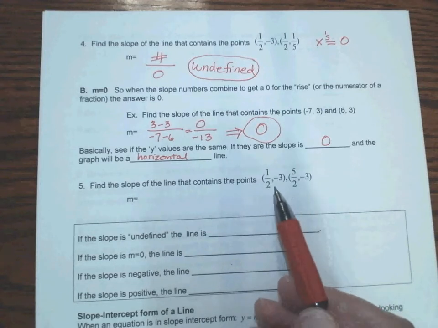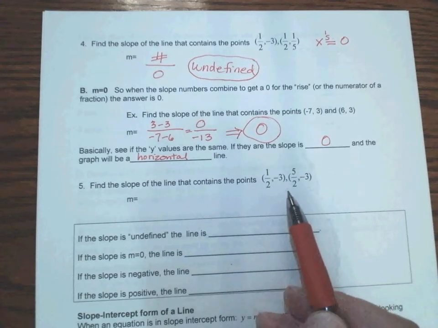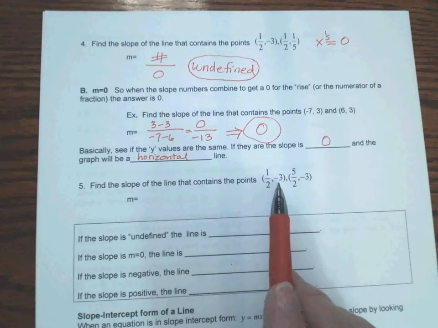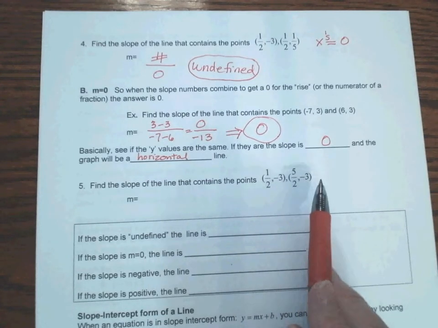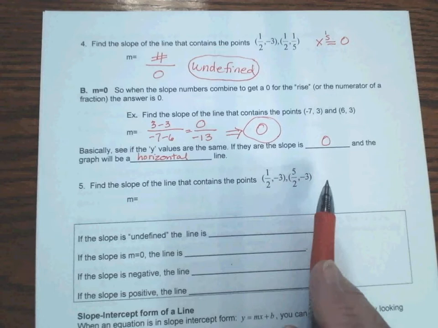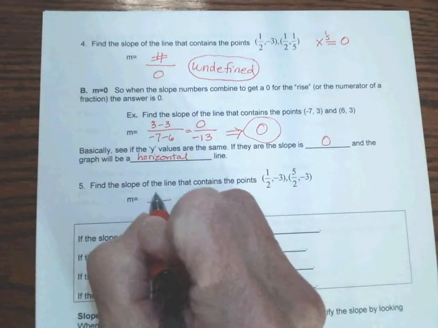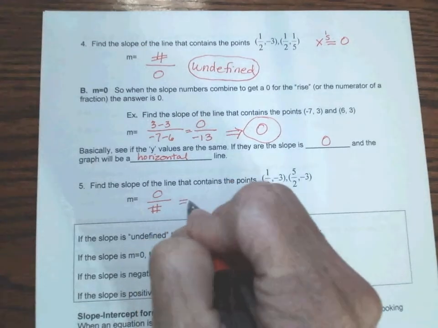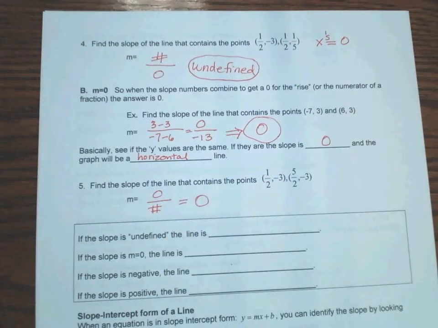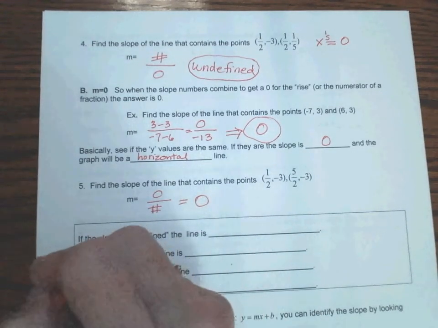Okay, so here, if I look at this problem and I'm scared of fractions, I would think, oh no, I don't want to do this. Well, look at the numbers. If the y values are the same, they're going to subtract off. That'll be 0. So here my answer would just be 0 on top and some number on the bottom. Then my answer is 0. So that makes it easy. But look at the numbers first.